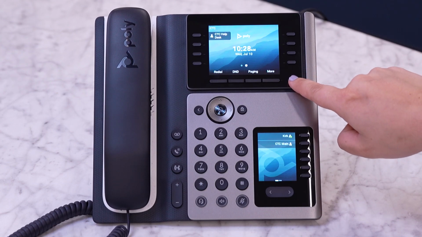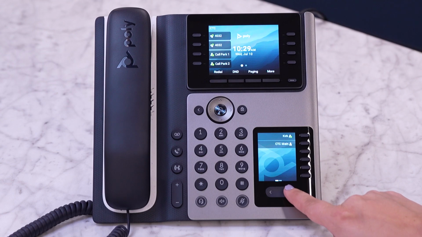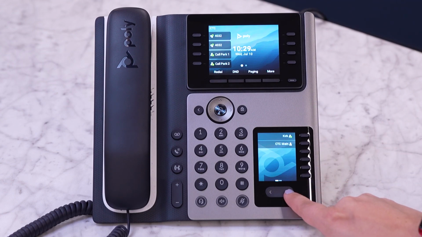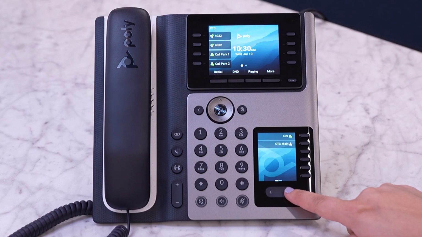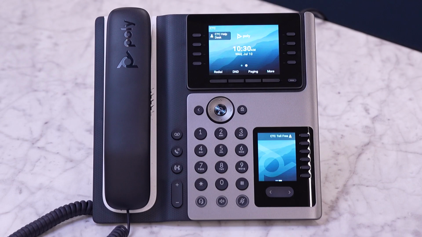You can press this button again to go back to your main screen or to navigate through your line key programming. The same goes with your secondary screen down here. You'll have your line keys off to the right and the arrows to go to page 1 and 2. Something to remember with your pagination and secondary screen pages, if you go to your second or third pages, after about 20 to 30 seconds, it will time out and bring you back to those main screens.